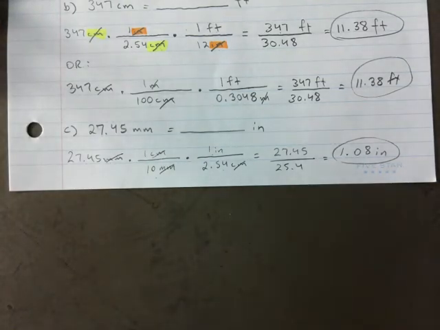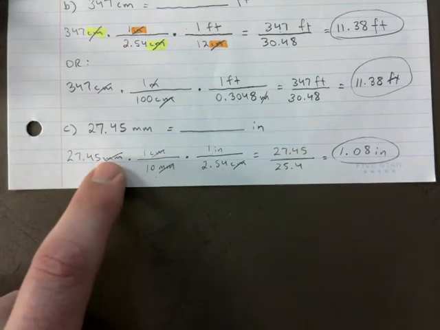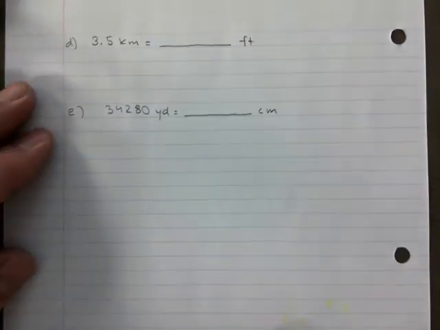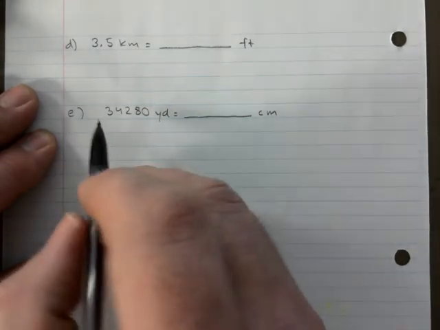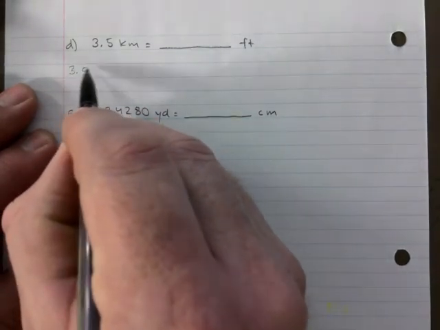And again, some of you just wrote that right away as 2.745 centimeters. You just shifted the decimal over because that's how the metric system works. I'm fine with that as long as you use the appropriate units there. Okay, back side, for me at least, 3.5 kilometers.